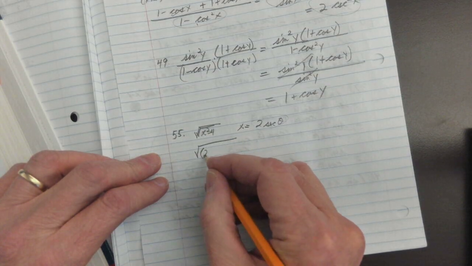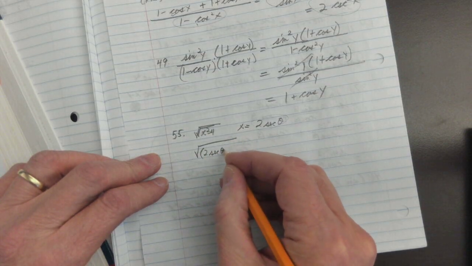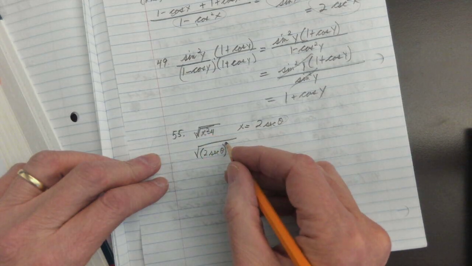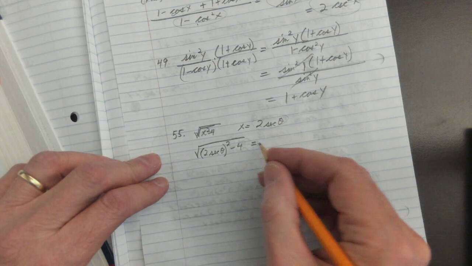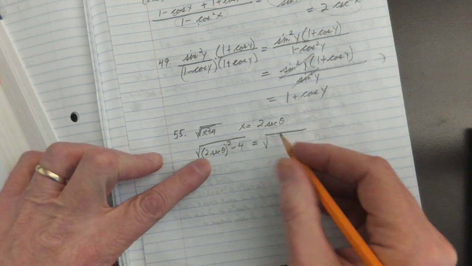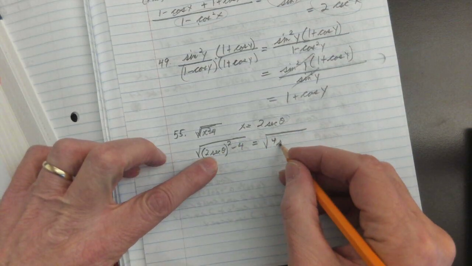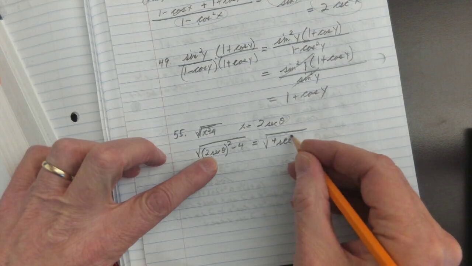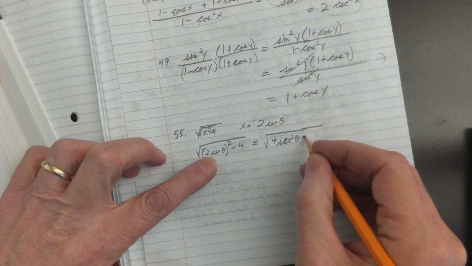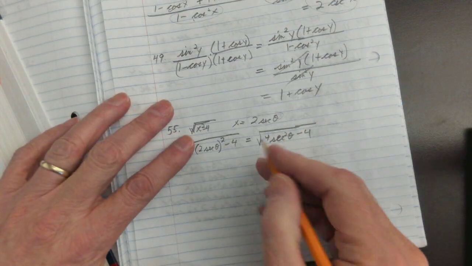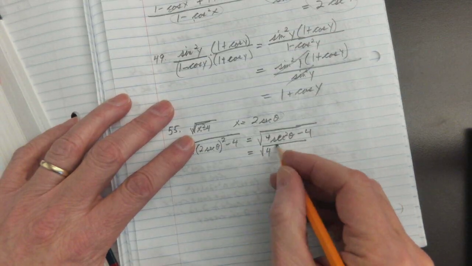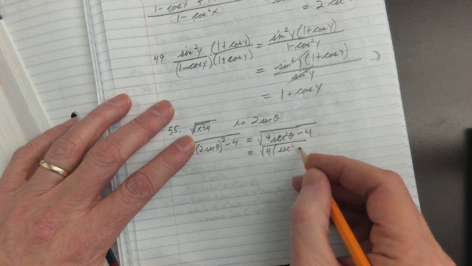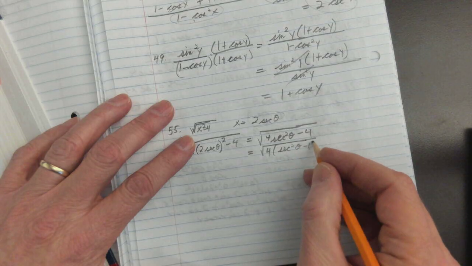So I'm going to take 2 secant theta in place of x, square that, minus 4, and write that as the square root. 2 squared is 4, secant theta squared is secant squared theta, minus 4. And they both have 4's, so I'm going to factor that out. 4 times secant squared theta minus 1.